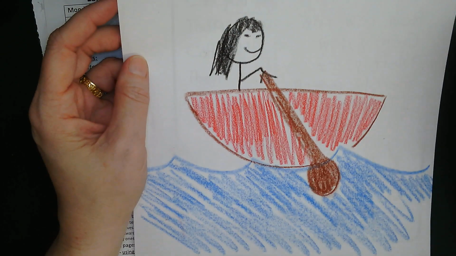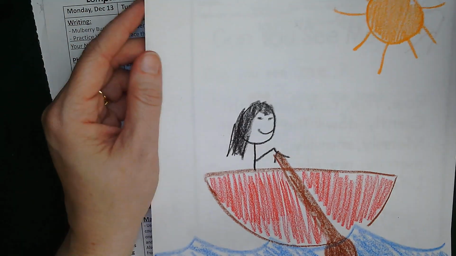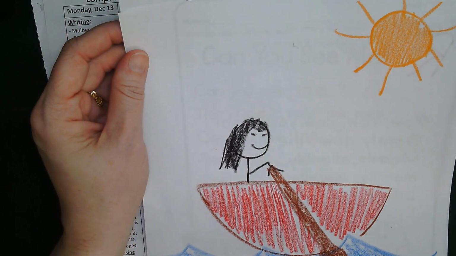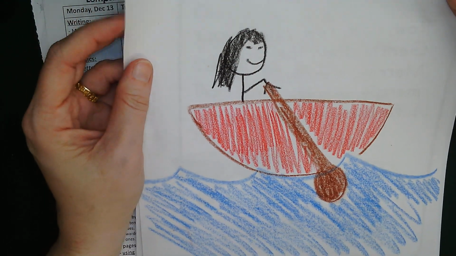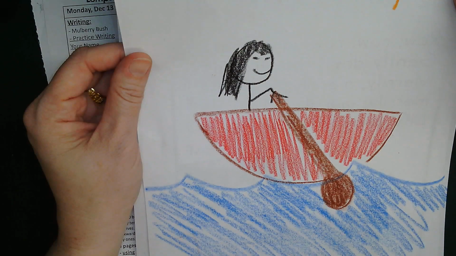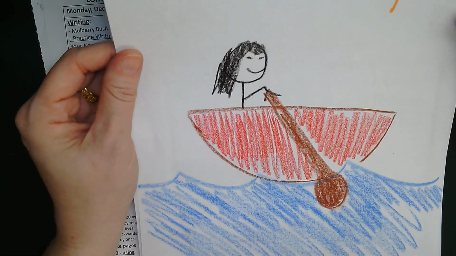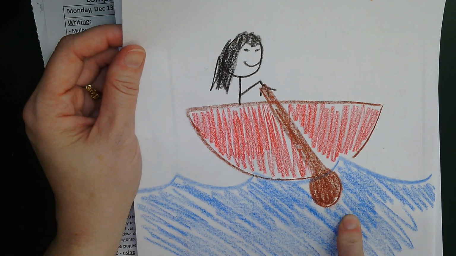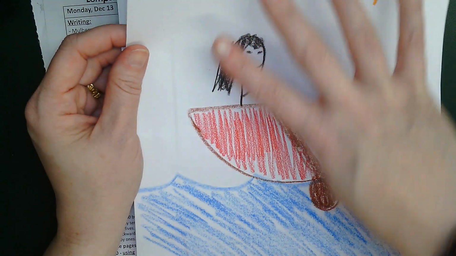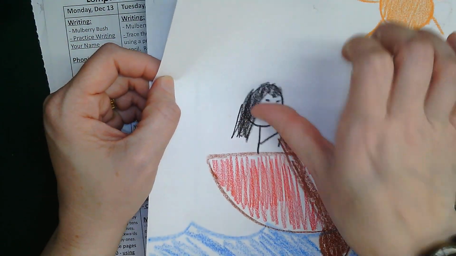You need to turn it over and draw a picture of what the song says on the back. So you need to use 5 or more colors to draw a picture of what the song says. You do that on the back of the paper. And remember, not just drawing, we're coloring. So I colored with blue, I colored with brown, red, orange, and I colored with black.